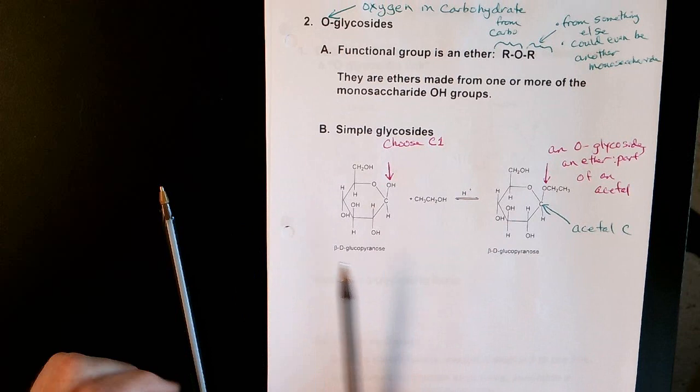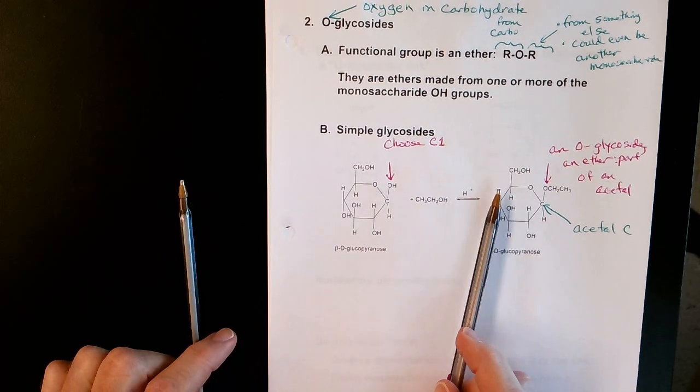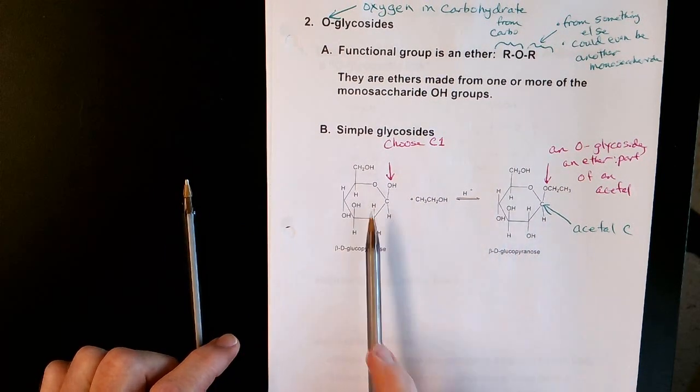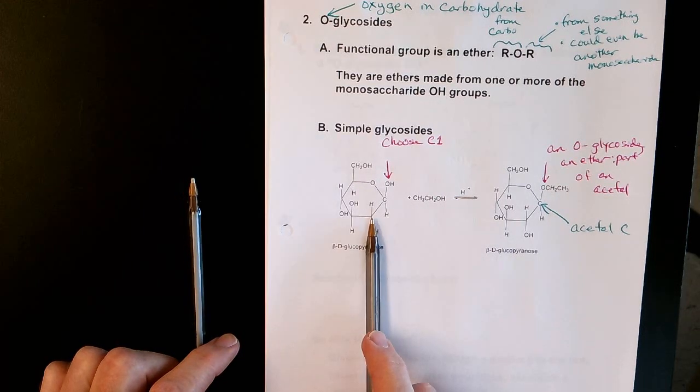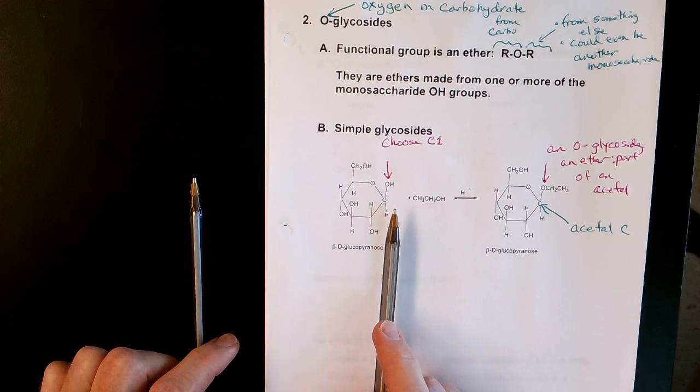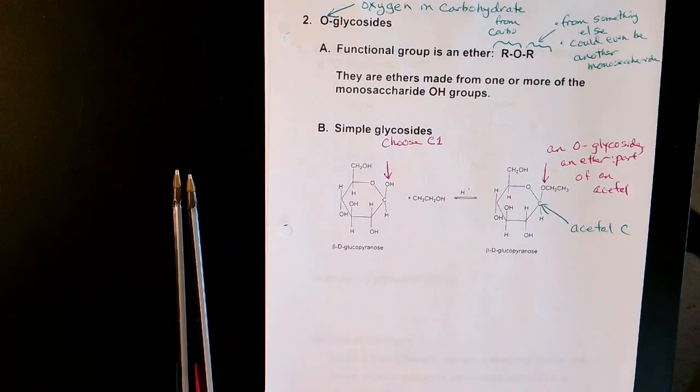Okay? Any one of these oxygens right here is fair game for derivatizing, and I'm not sure if we get to this on the unit on starch or not, but you may know that one way to make foods thicker, I say foods in general, liquids thicker, like a salad dressing or anything like that, a liquid that you want to thicken.